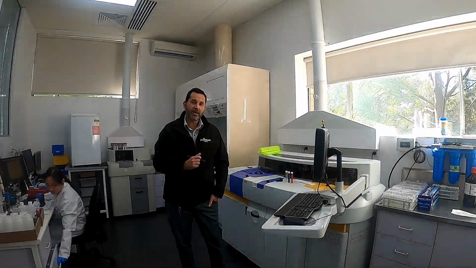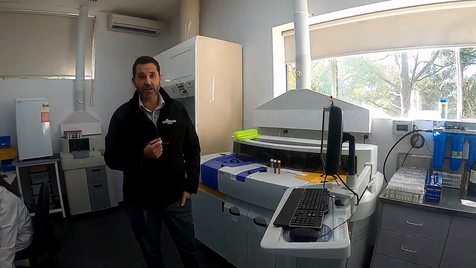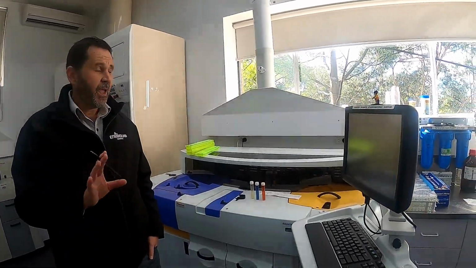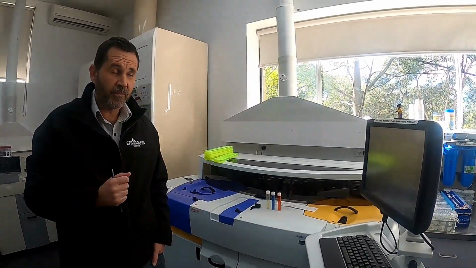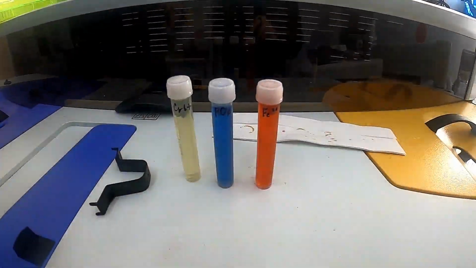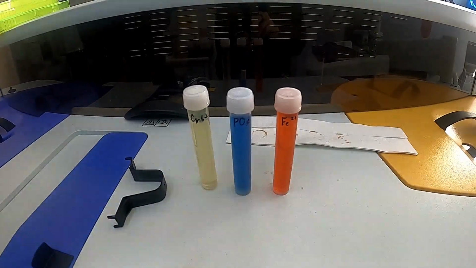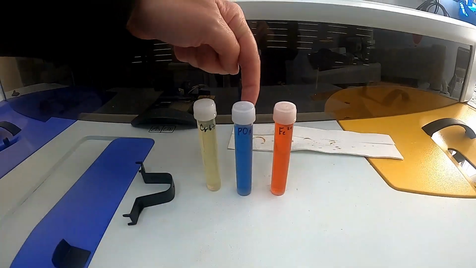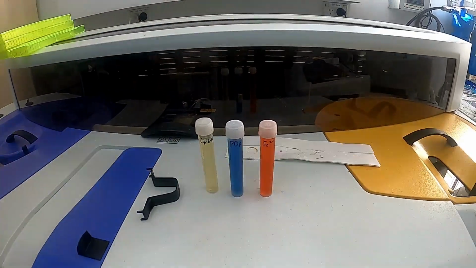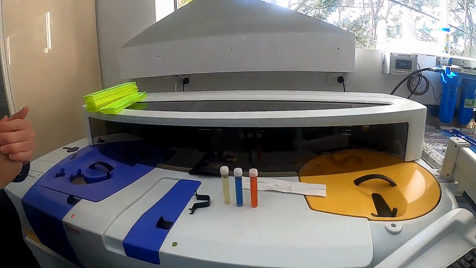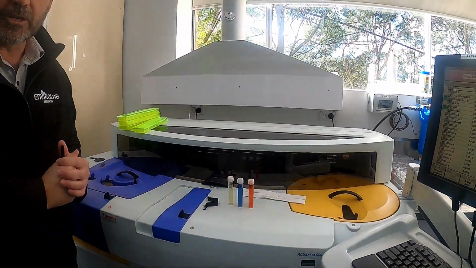So here in our inorganics lab, we have our discrete analyzer. Now this instrument is analysing colorimetrically, and it will do all of the nutrients: nitrate, nitrite, ammonia, phosphate and hexavalent chromium. Now these 3 tubes are an example of a colorimetric analysis. We have our hexavalent chromium, we have our blue phosphate and we have our ferrous iron. And this instrument will look at the absorbance of those colours and calculate the concentration in the sample.